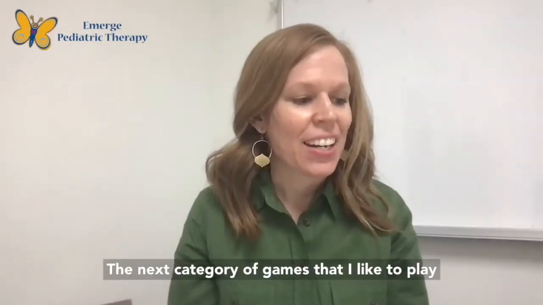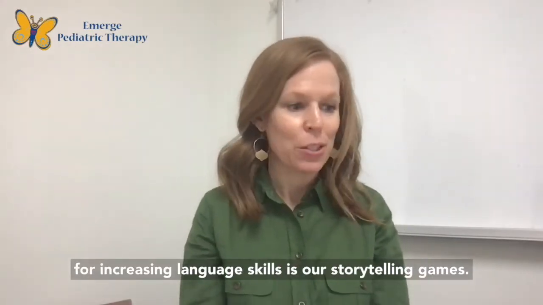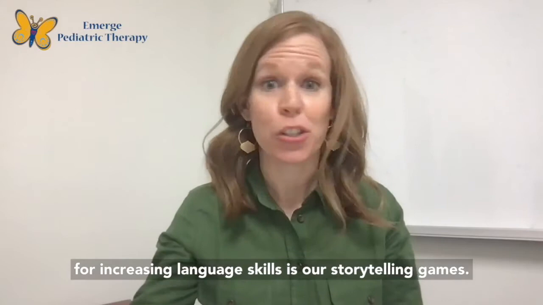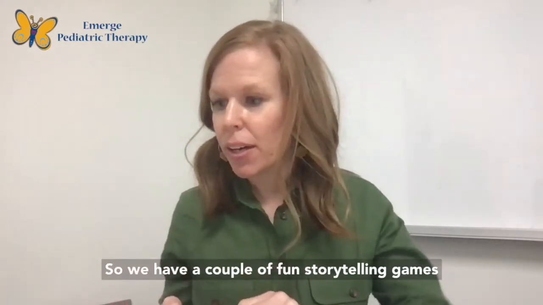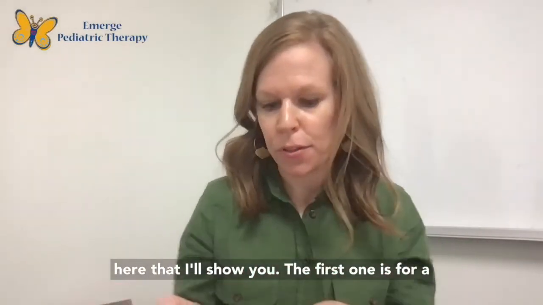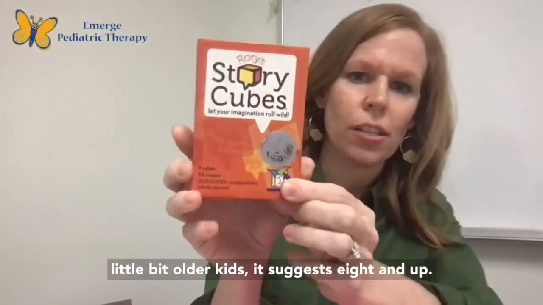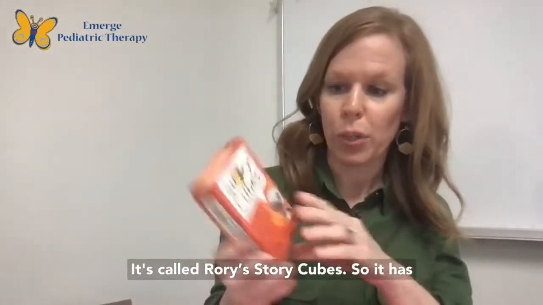The next category of games that I like to play for increasing language skills is our storytelling games. So we have a couple of fun storytelling games here that I'll show you. The first one is for a little bit older kids. It suggests 8 and up. It's called Rory's Story Cubes.